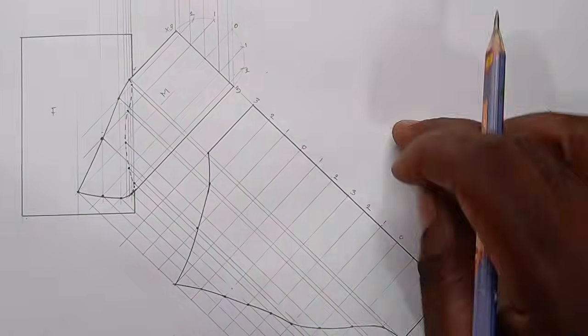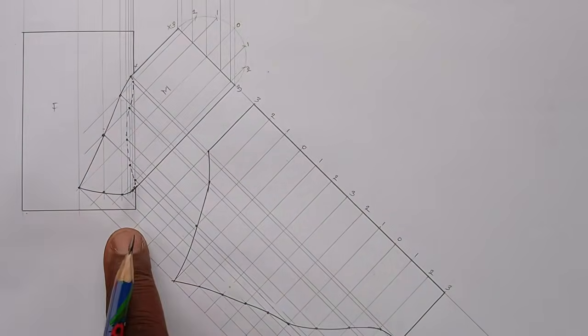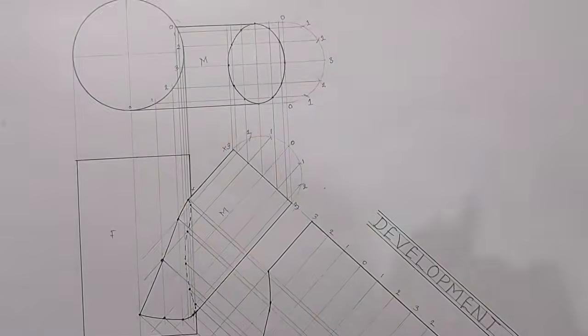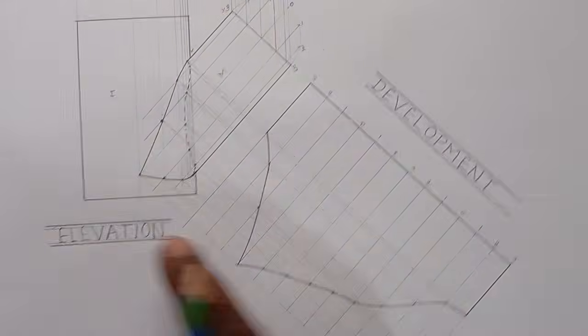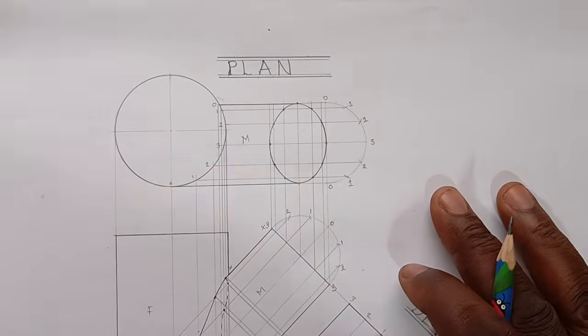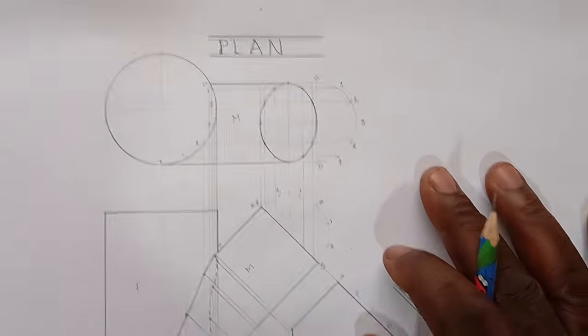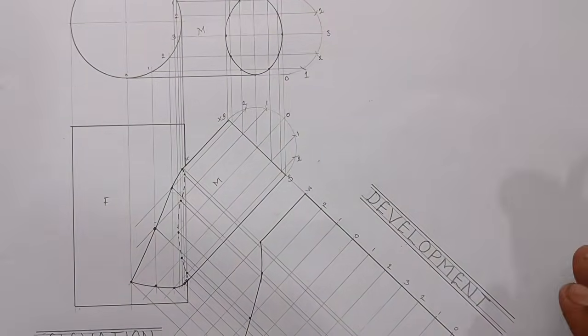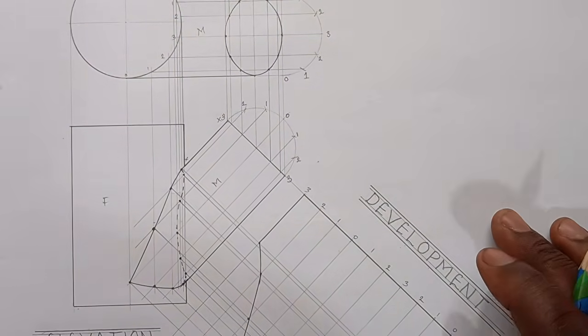Right, so just tag development, plan, and elevation. All right, so this is the elevation, this is the development, and this is the plan. I hope you understood the steps. If you didn't get it the first time, you can rewind the video and watch all over again. I'm very sure you will get it right.